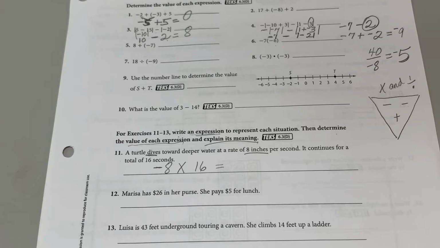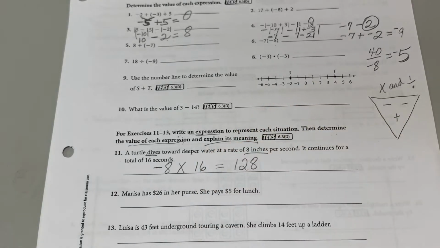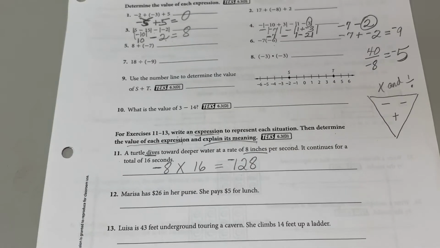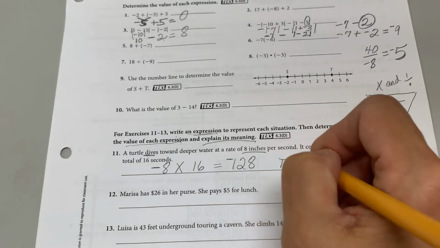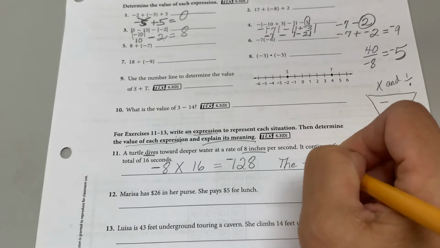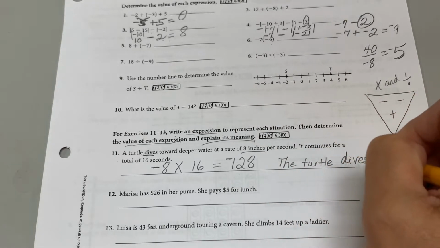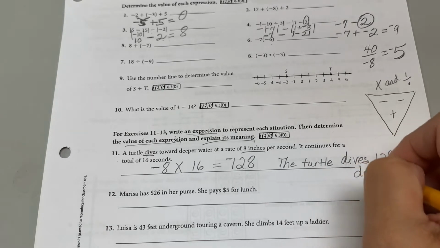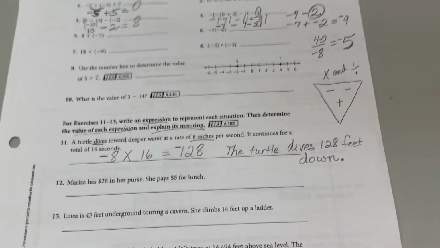So 16 times 8 is 128. And those signs are opposite, so your answer's negative. Okay. And then it says to explain the meaning. And so the meaning would be that the turtle dives 128 feet down. Okay. Oh, I'm sorry. I keep hitting this. Sorry about that.